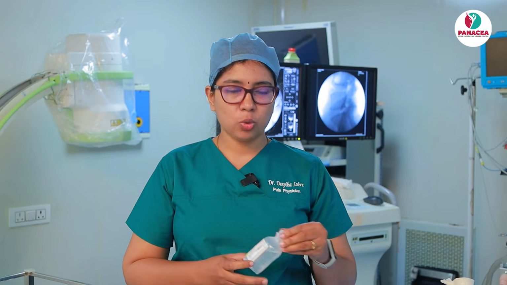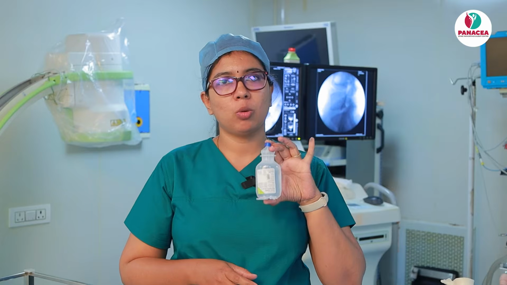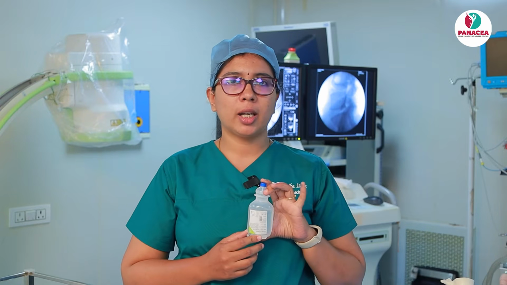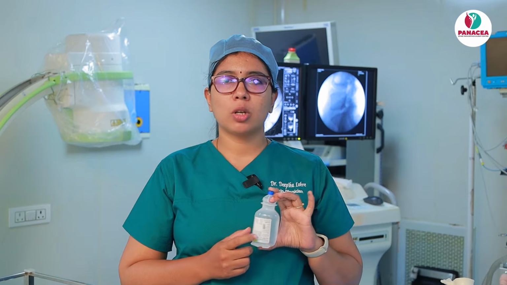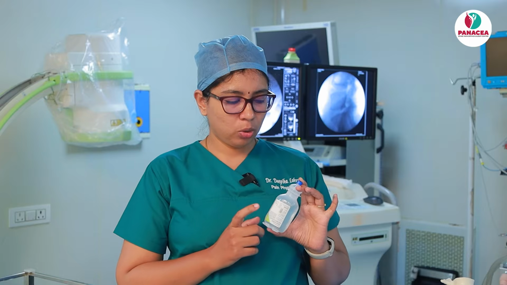Next, we are going to use this saline. This is just 100 ml saline which we are going to use. Again, only for one patient, one saline we will use, and we will discard this. We will not use it again and again, so that we don't cause any infection or any complication to the patient. So this we will take in a 10 ml syringe, we will take 10 ml, and this is to wash out any chemical mediators.